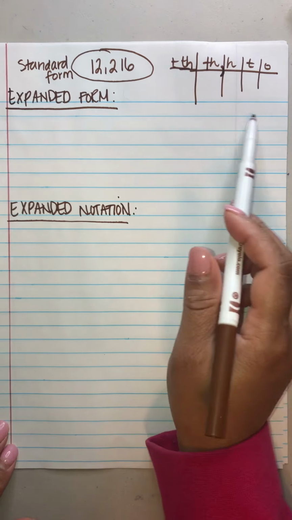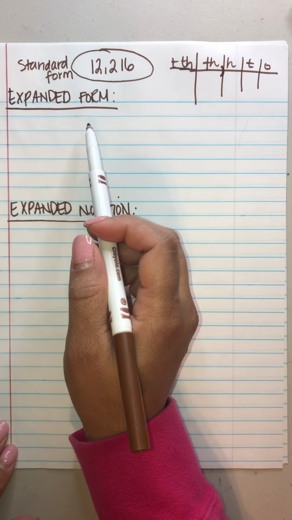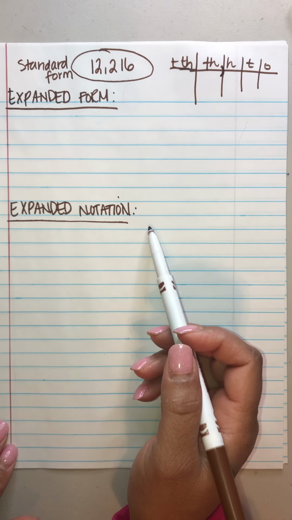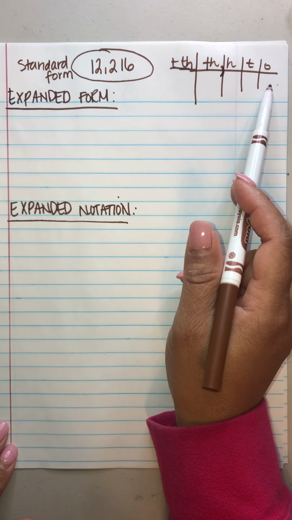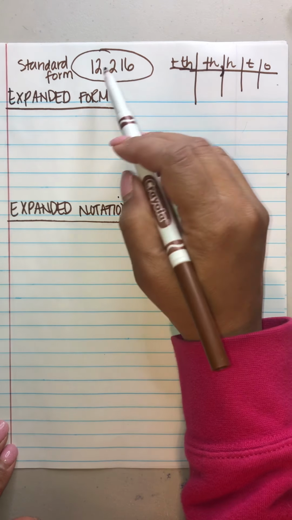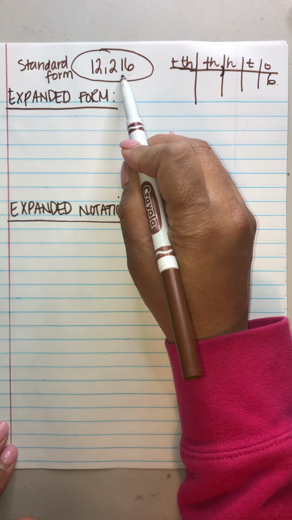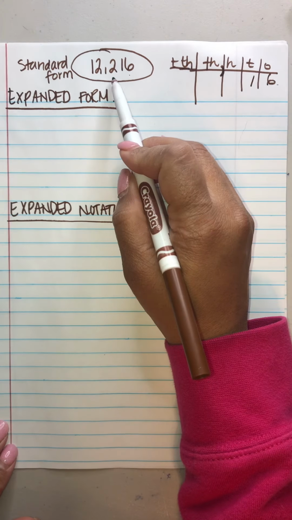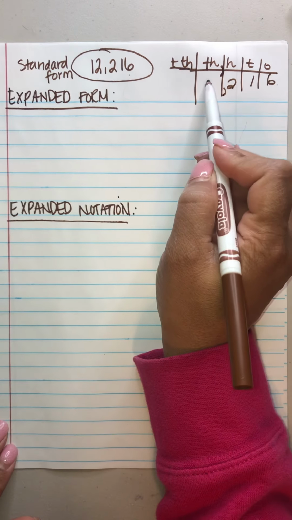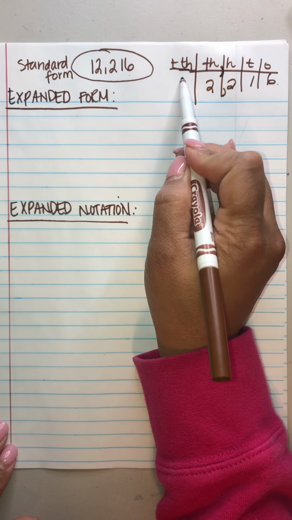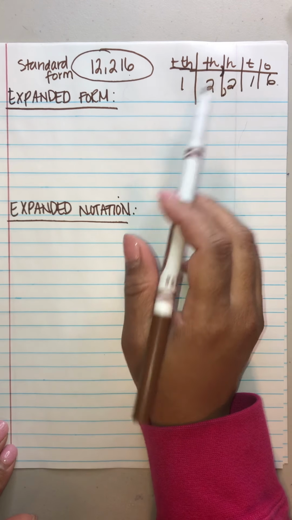This is my place value chart. It's very important for me to know my place value so that I can have the correct expanded form and the correct expanded notation. I'm going to go ahead and plug my number into my place value chart. So I start here. This is a 6 in the ones place. There's a 1 in the tens place, a 2 in the hundreds place, comma, a 2 in the thousands place, and a 1 in the 10,000s place. So I just transfer my number here into the place value chart.